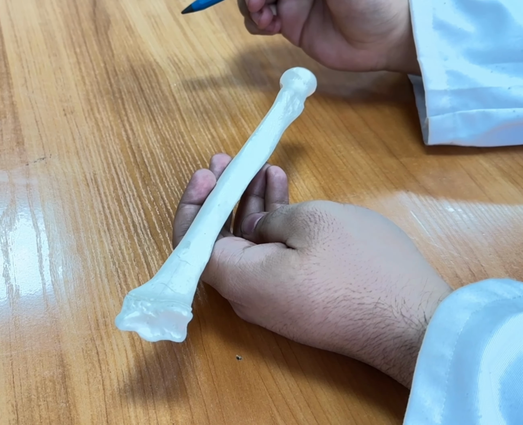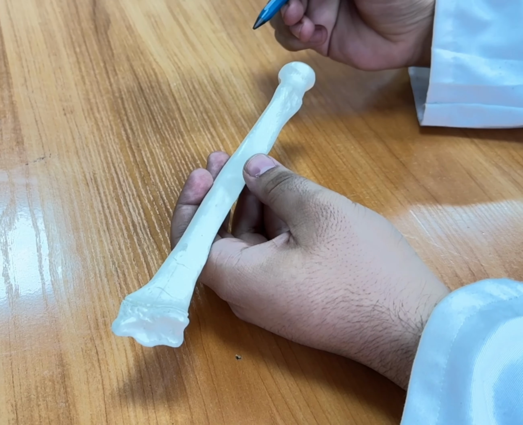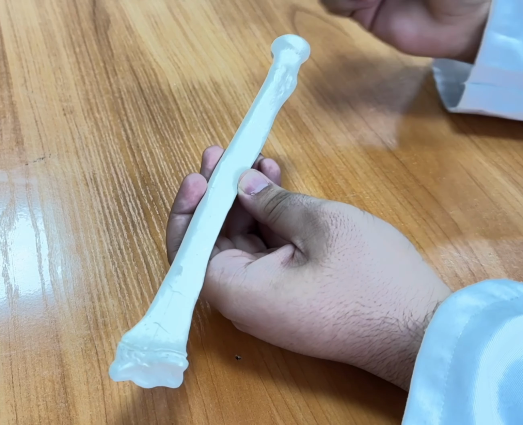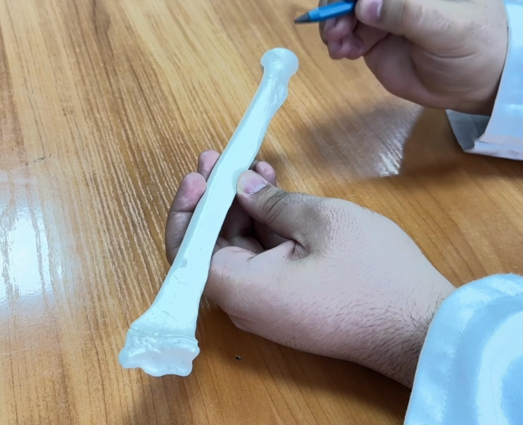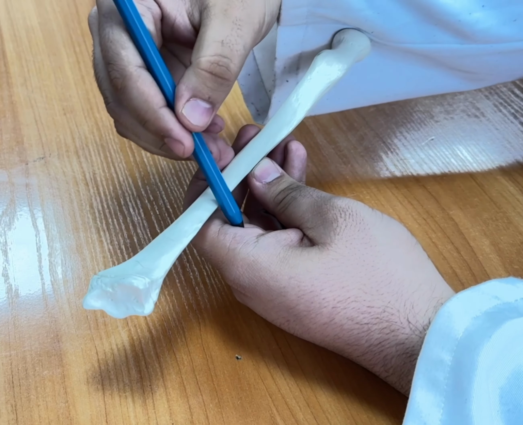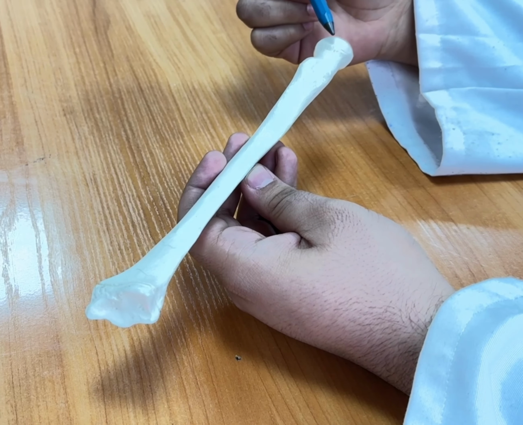Now coming to the side determination. First, you must see that the radius has a ring-shaped neck. After that, the radial tuberosity faces towards the medial end. We have a sharp border here known as the interosseous border. It also faces towards the medial end.